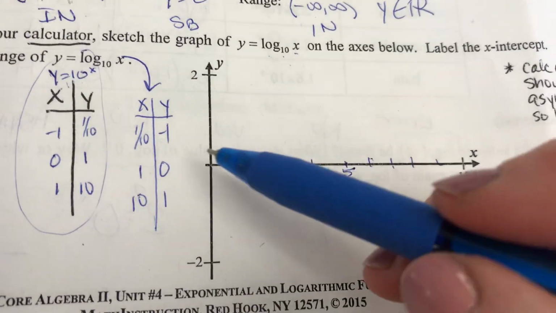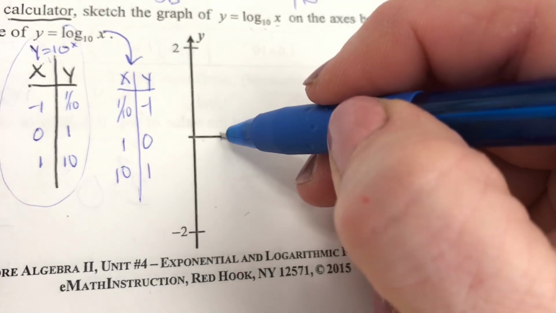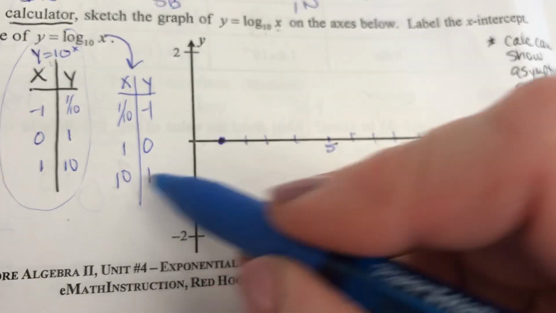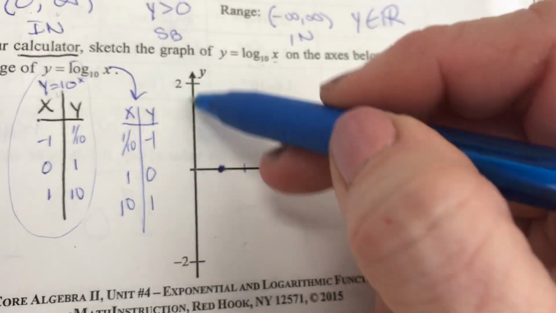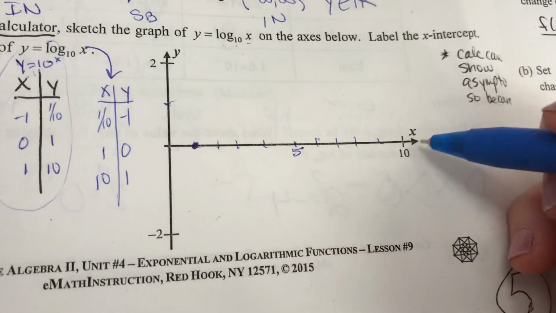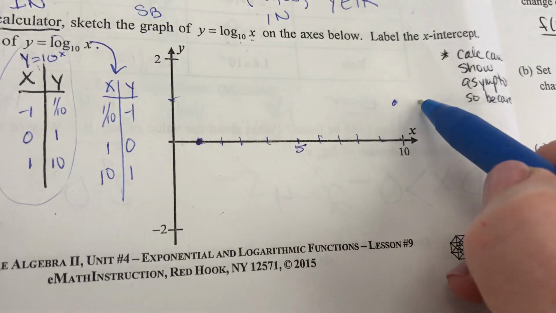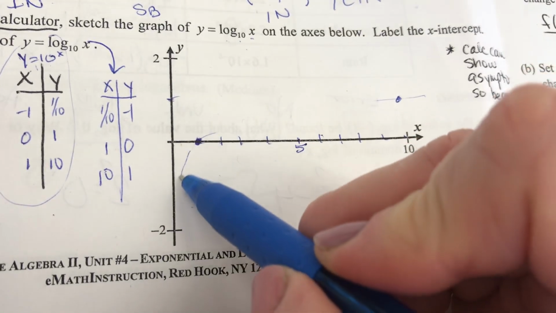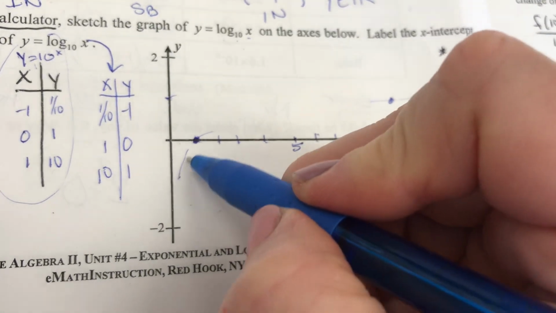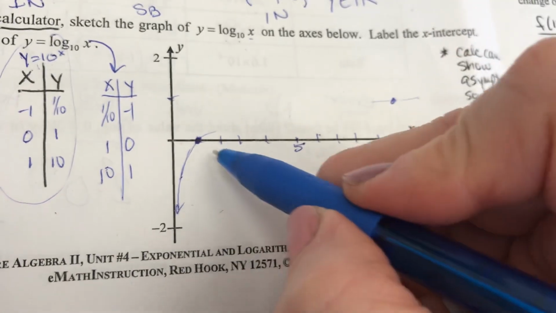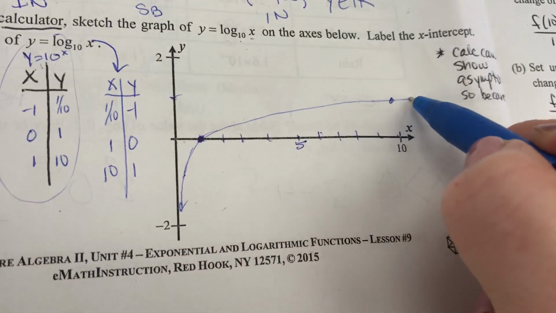Okay, so 1, 0 is here. 10, 1, well, if that's 2, that's about 1. So 10, 1. So knowing a log looks like this, and it's going to come closer and closer, this we should know is going to asymptote here, just like the other did.